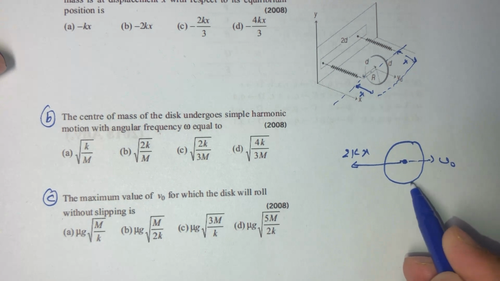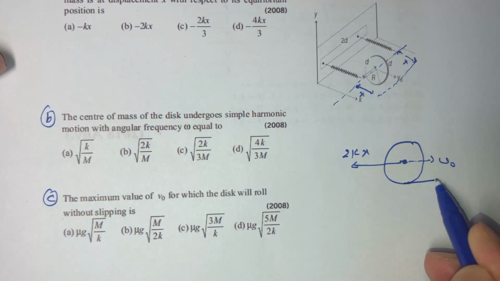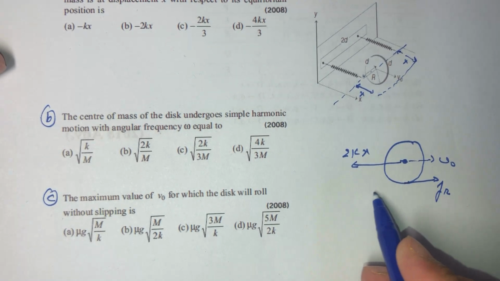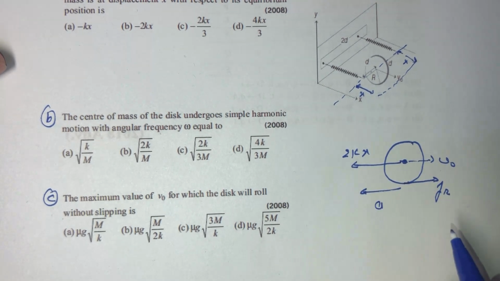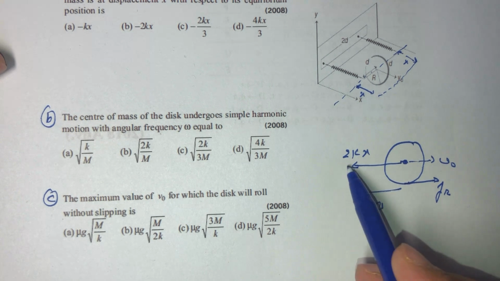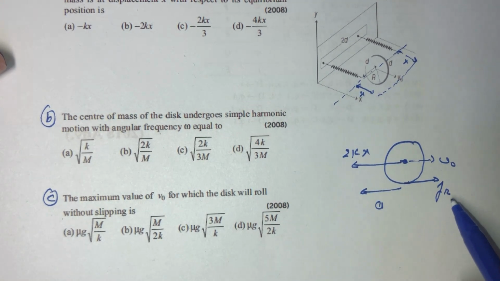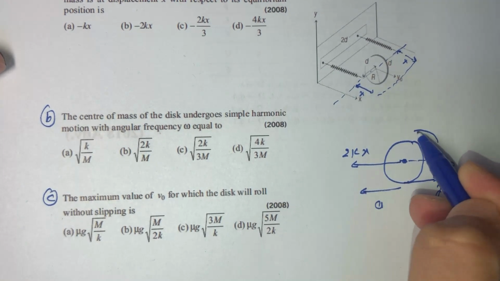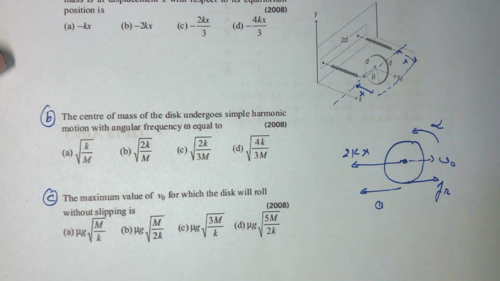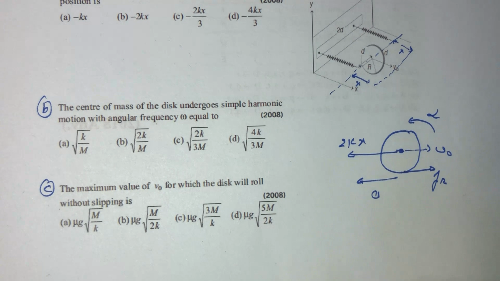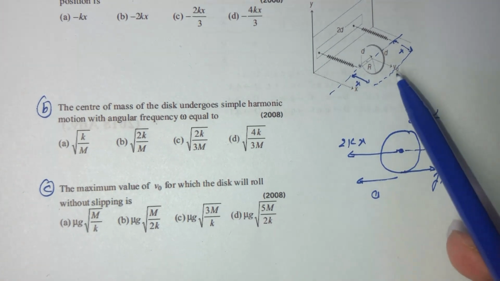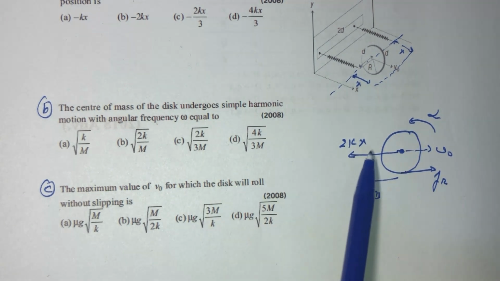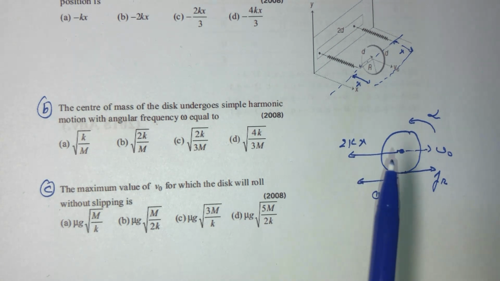Okay, so because of that there will be a frictional force Fr, which will be acting opposite to the direction of this spring force, or we can say there will be a linear acceleration A in the direction of the spring, and because of this frictional force, a torque will be acting on the disc and it will result in an angular acceleration. Let us call that alpha. So this is the simplest form of the disc when the spring is displaced by an amount x.